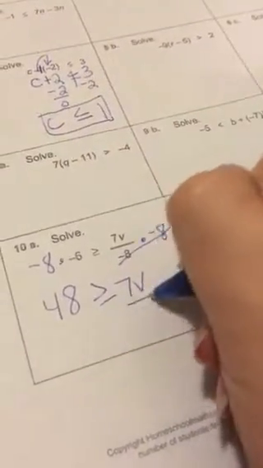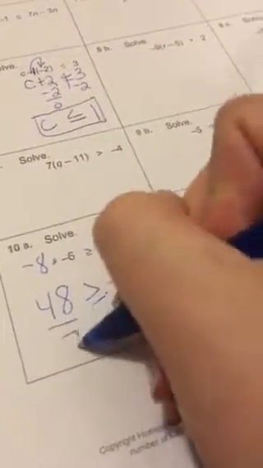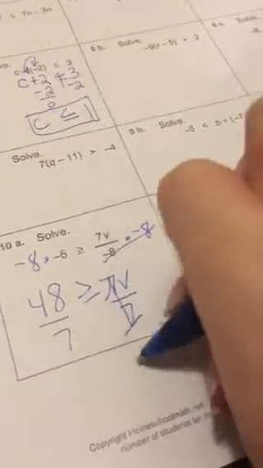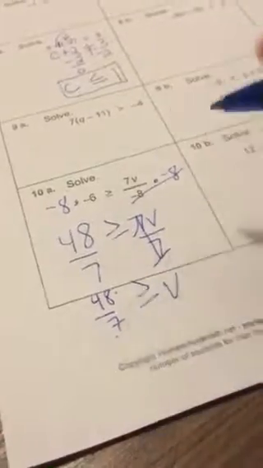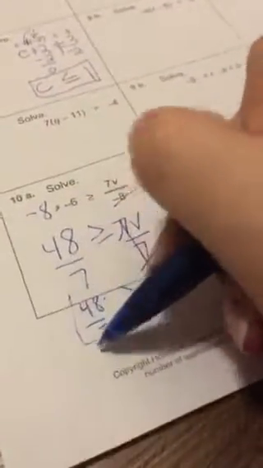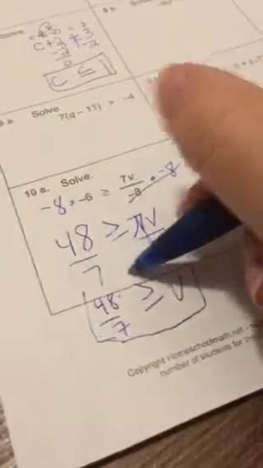And then what I'm going to do is divide by 7 on both sides, and I'm left with b, and then greater than or equal to 48/7. So once again, we can divide this because it's an improper fraction. We can make it into a mixed number or a decimal. It's up to you. I'm just going to go ahead and leave it as an improper fraction.